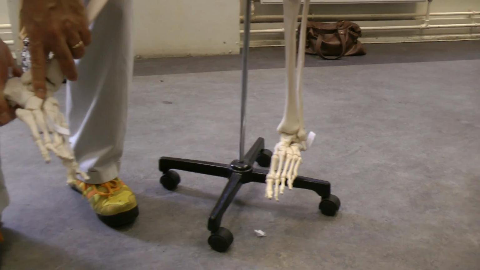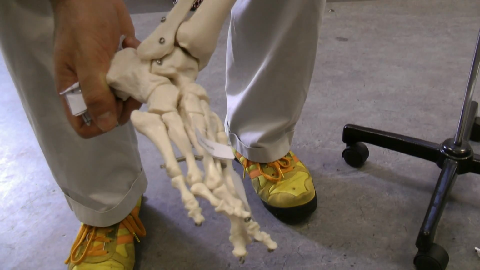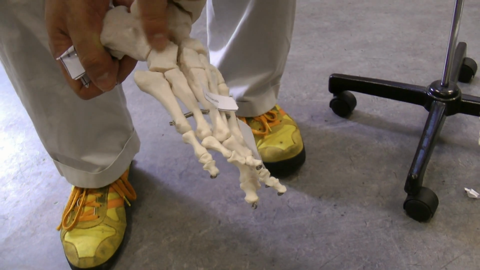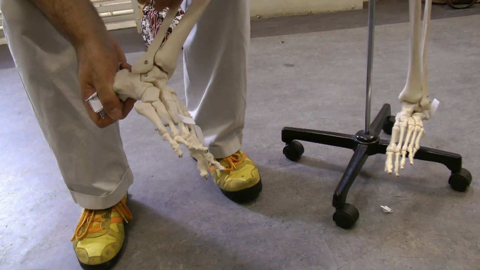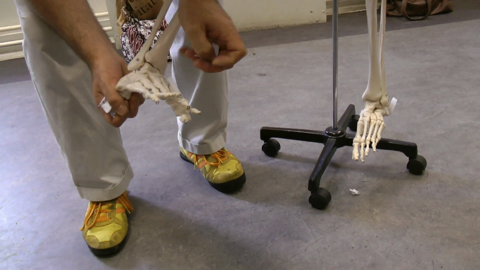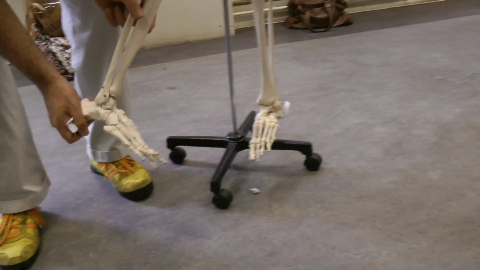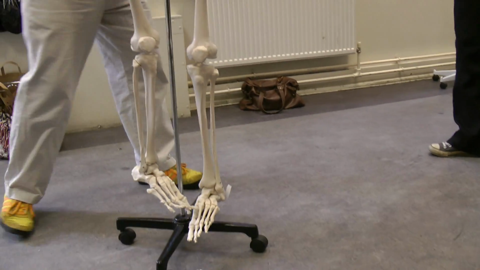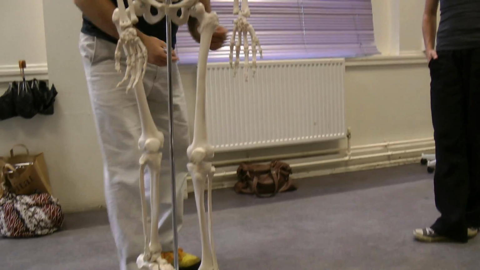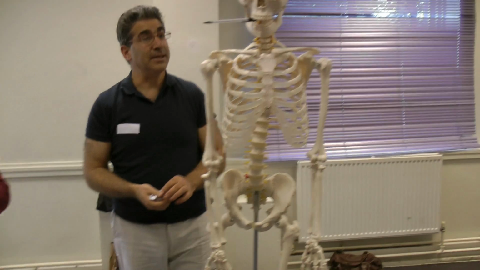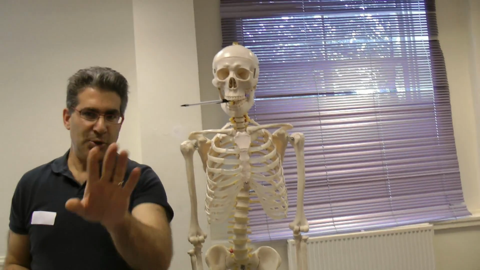And then you have the tarsal bones. The tarsal bones are equivalent to the carpal bones, yes? They are short bones, in kind of the same location. And then metatarsals and phalanges. And whew, that's it, yeah?